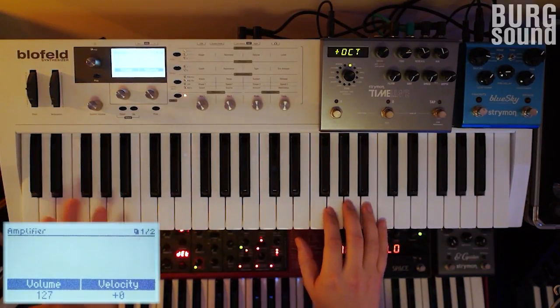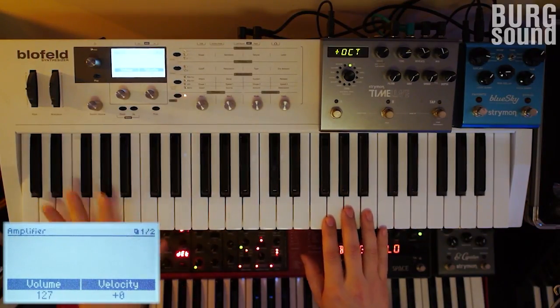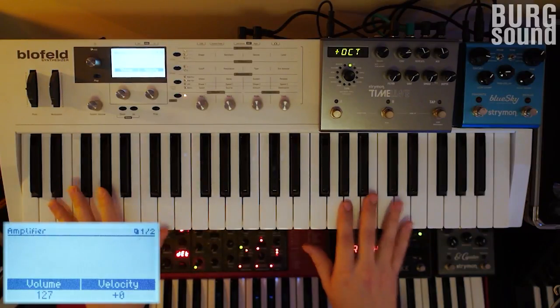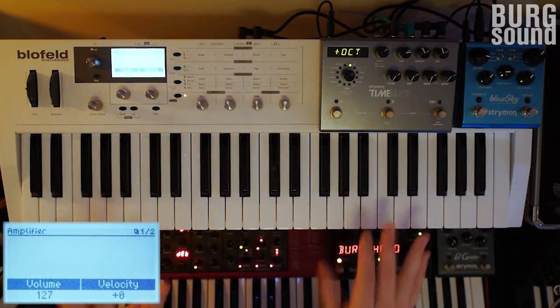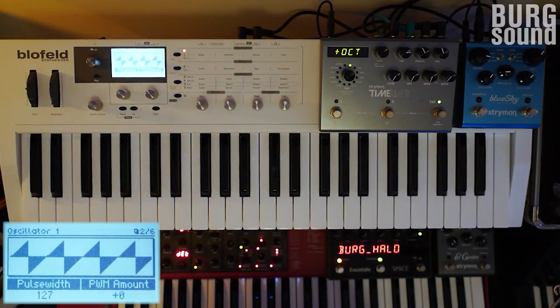So I want to be able to decide what the actual expression, the shape of the expression will be based on sound design rather than the velocity, right? But velocity is good for pianos and organs and stabby sounds or like bells and stuff like that, but this particular sound doesn't require that.